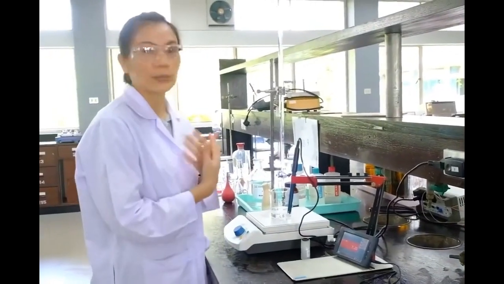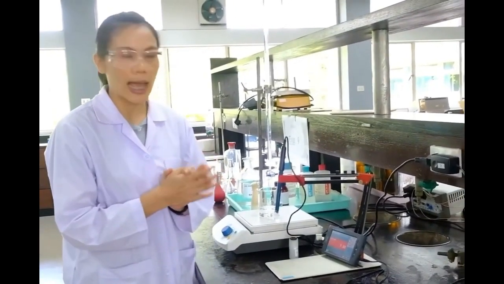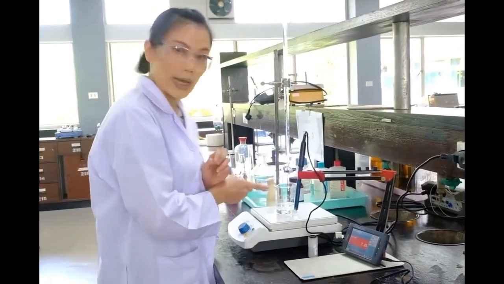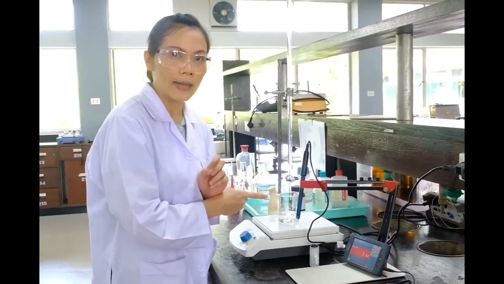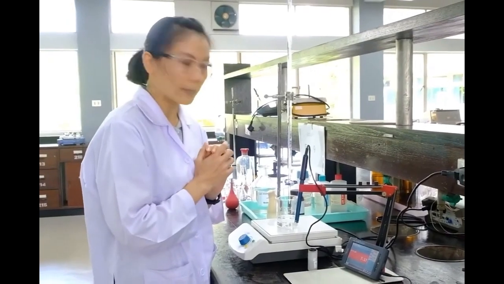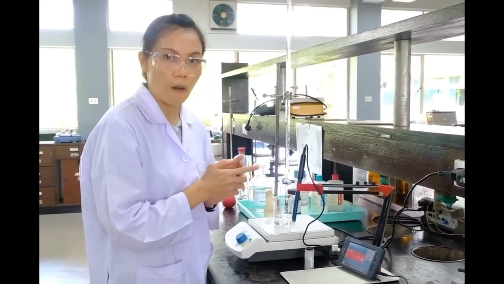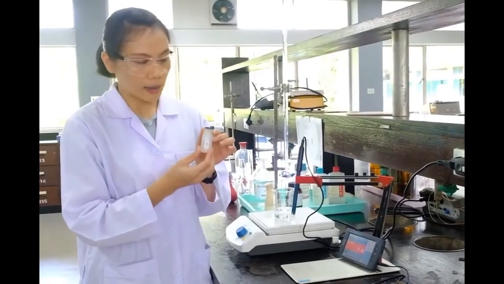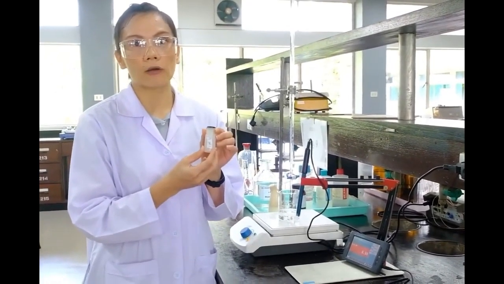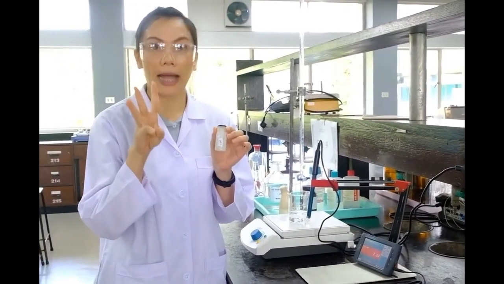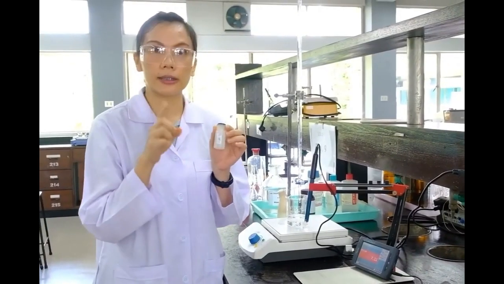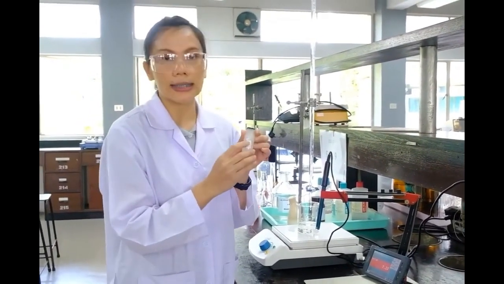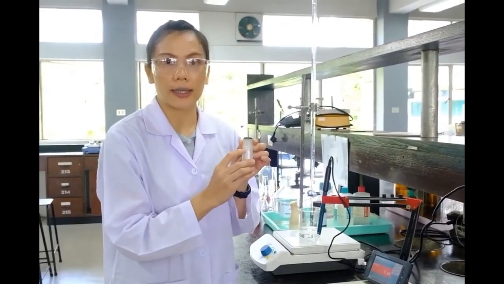After students have finished setting up the equipment, before using the pH probe to measure the pH of the maleic acid solution, students must calibrate the pH meter first, using buffer solutions. Ideally, 3 pH buffer solutions will be needed: pH 4, pH 7, and pH 9. However, today we will only demonstrate using pH 7.